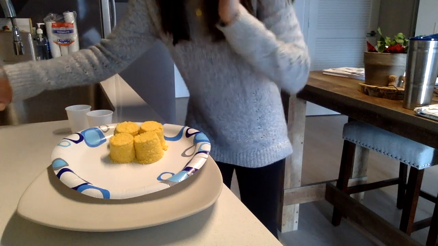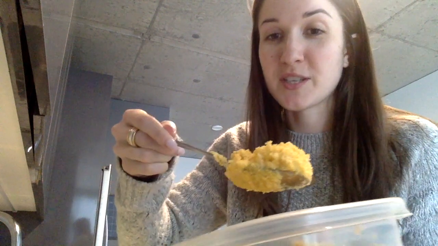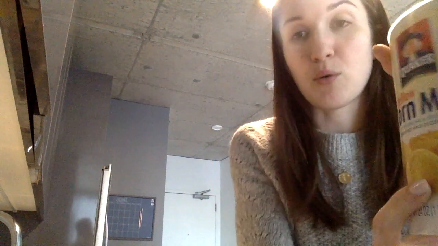All right, let's talk about what I used to make the land. So you can see here that I have my container of land, and it did require some creating. I thought it was just going to be cornmeal, but it's actually not. So I used 1.5 cups of cornmeal, which I got at the grocery store if you saw our weekend video.